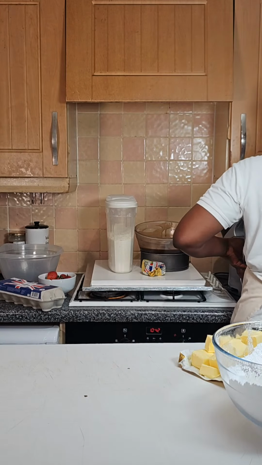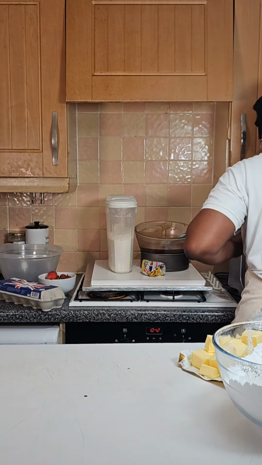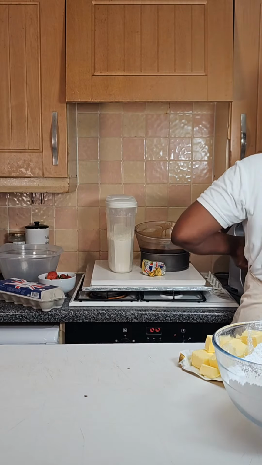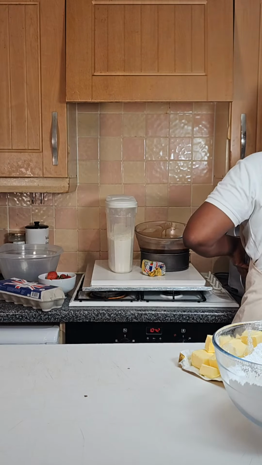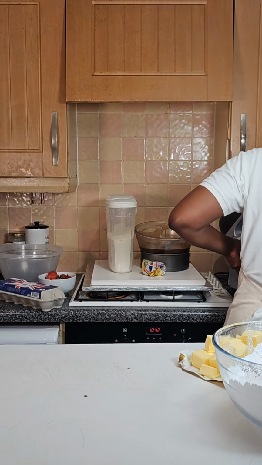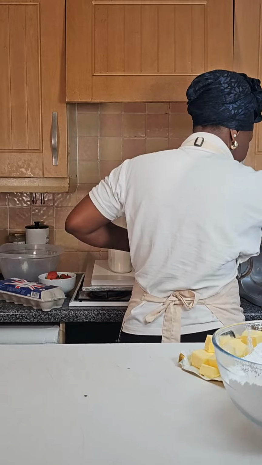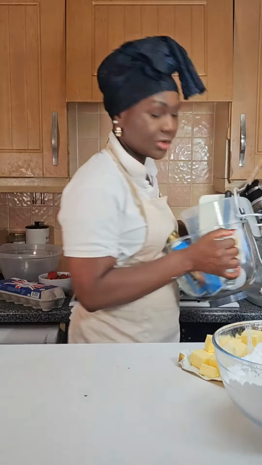People, when I tell you I have a very small kitchen and I try to make it work, well, look. In here, look.